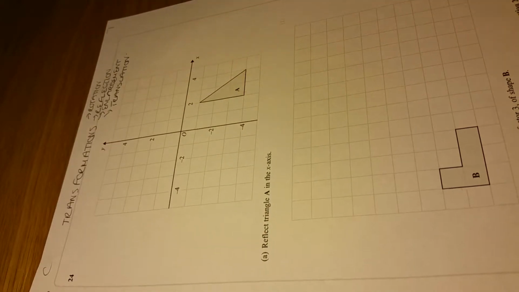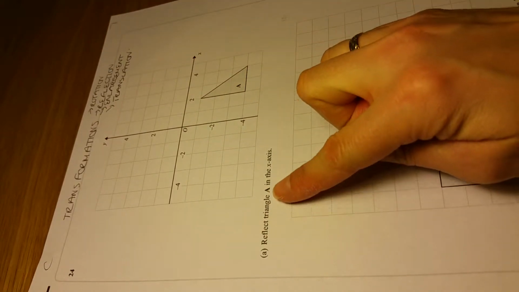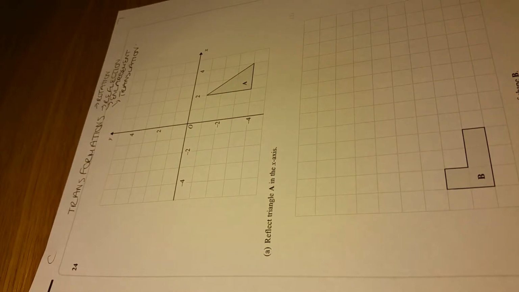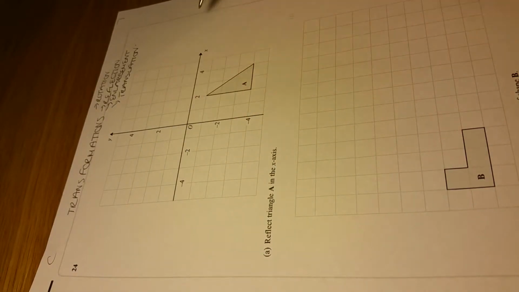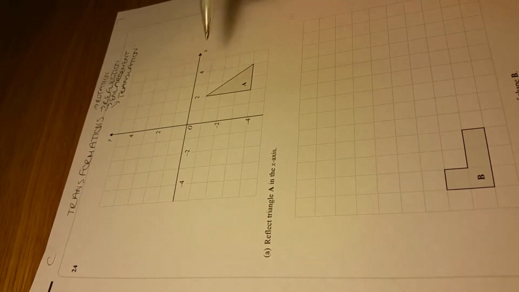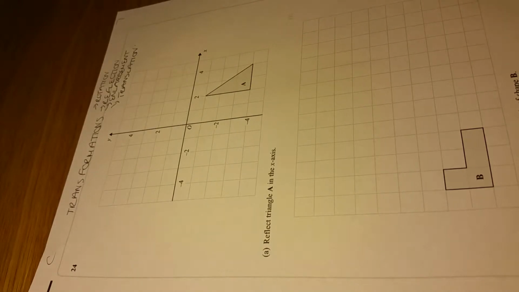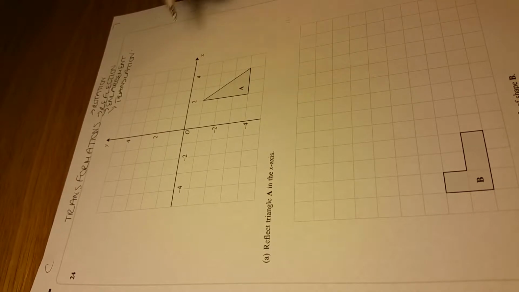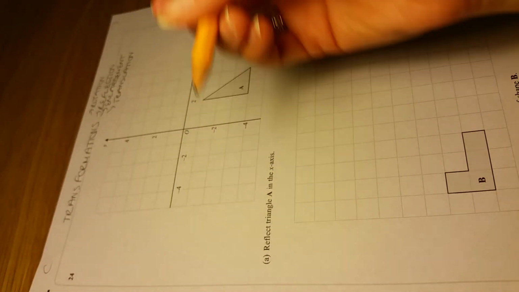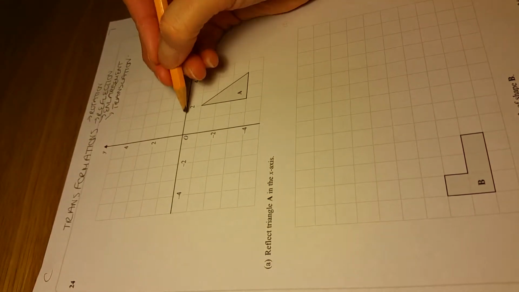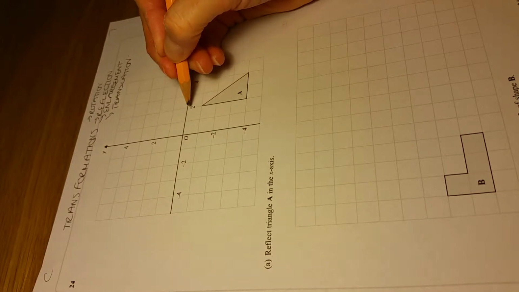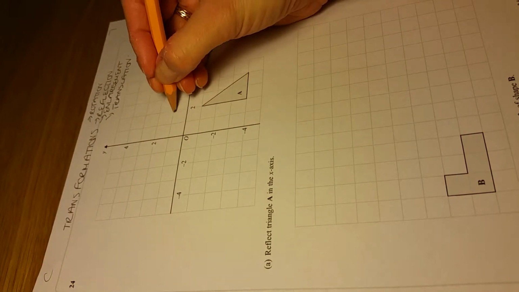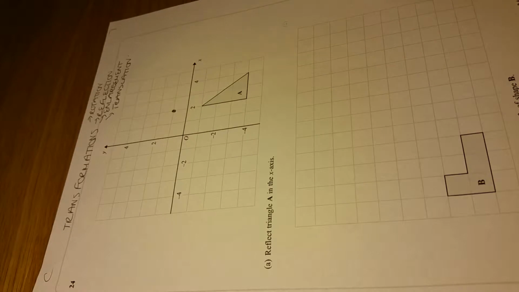So this one here, reflect triangle A in the x-axis. So remember, this is the x-axis, so we're going to reflect this in that line there. Now you can't have a mirror in the exam, but you are allowed tracing paper. But to be fair, change pencil. If this is the mirror line, if this is a gap of 1 away, the reflection will be a gap of 1 away. So that pairs up with that.